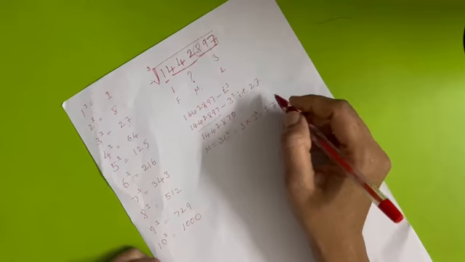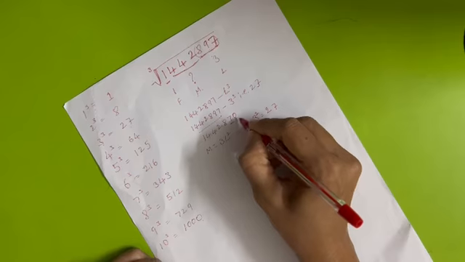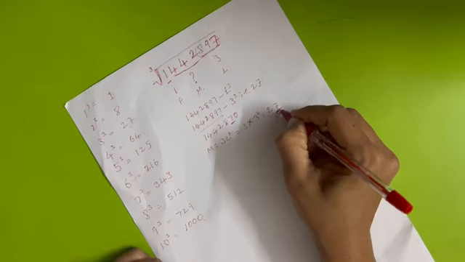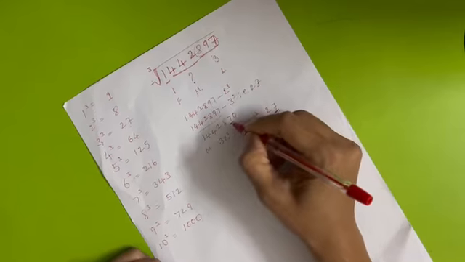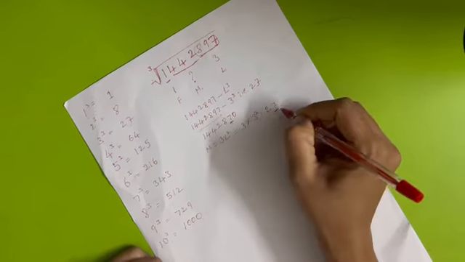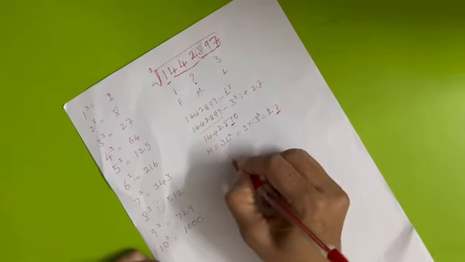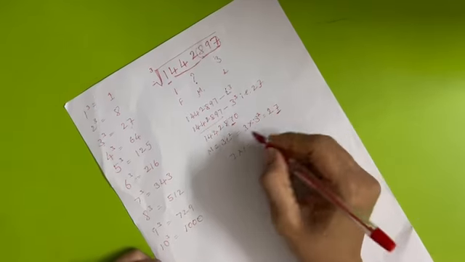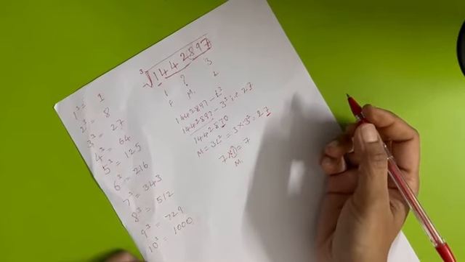Now we need to identify the middle number. Here we need to take the second digit from the last, which is 7. Here the last digit is 7. So in the 27 table, when do we get a number whose last digit is 7? We have 27 times 1 is 27, right? So this 1 is the middle number.